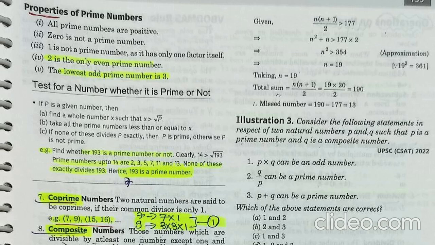Because it only has one factor. What do you mean by only one factor? For example, 1 multiplied by 1 means the same number. So the same number, it can never be a prime number. Whereas 2 is the only even prime number. If you factor it, you would realize that it is 2 multiplied by 1. So 2 and 1 are different numbers, and that is why 2 is a prime number.